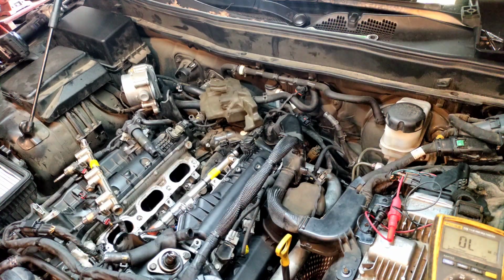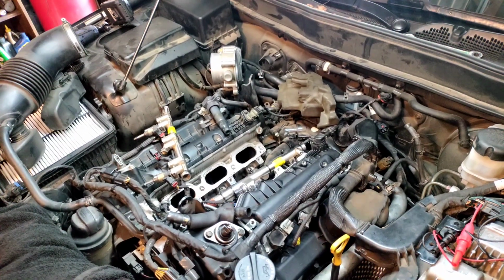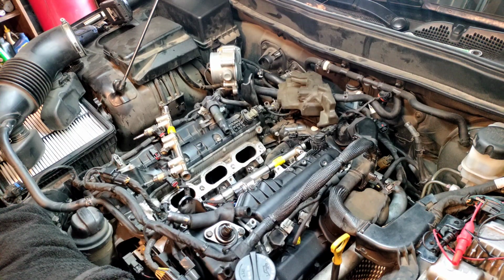So I'm gonna get everything installed in reverse order. Now maybe some things are different on the oscilloscope. Don't know, we'll find out. And that's what we'll check. So let me get everything buttoned back up.